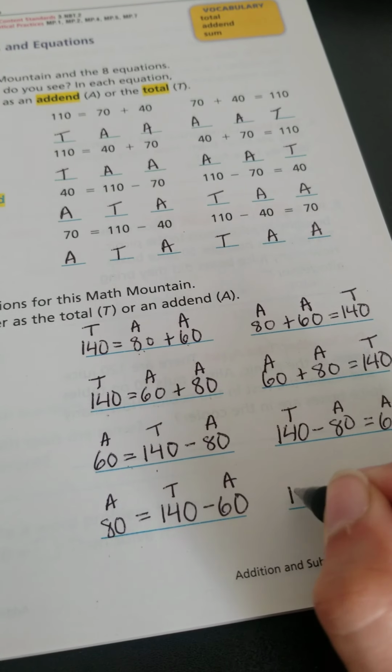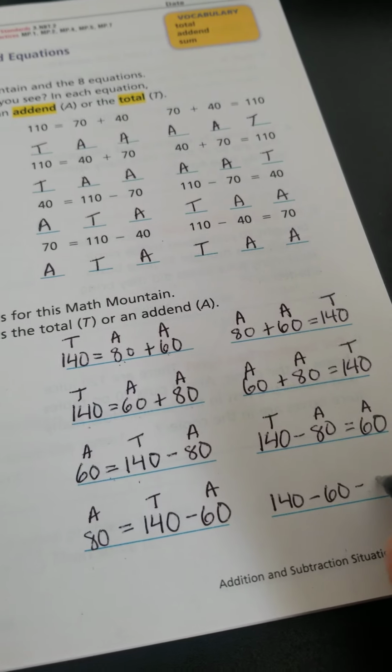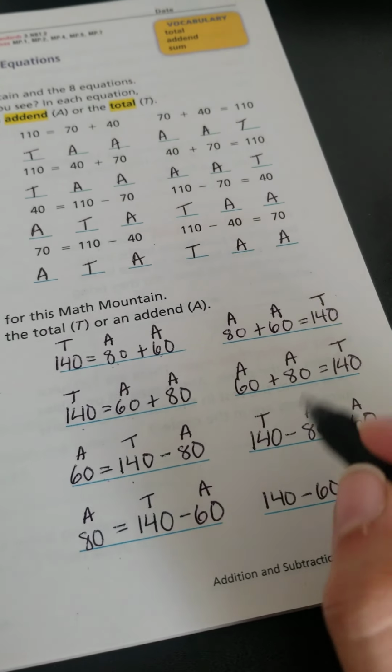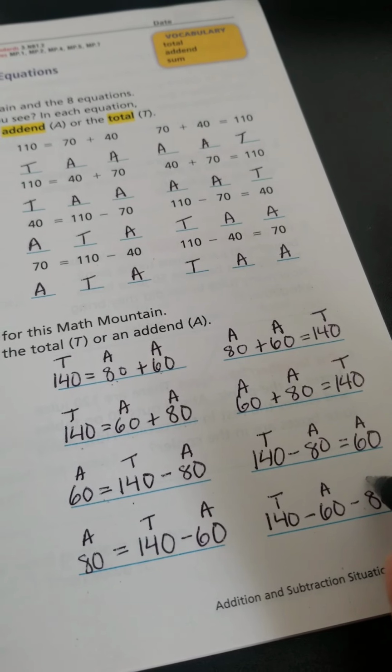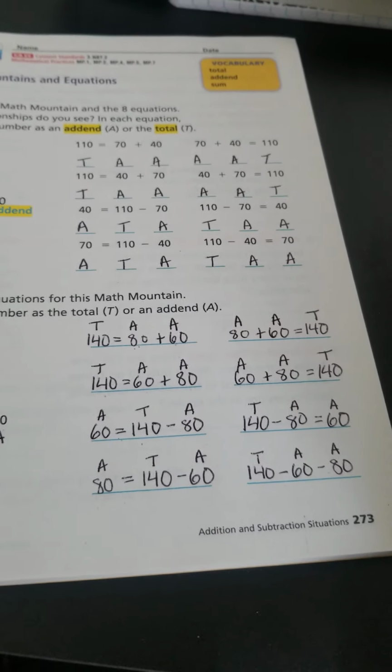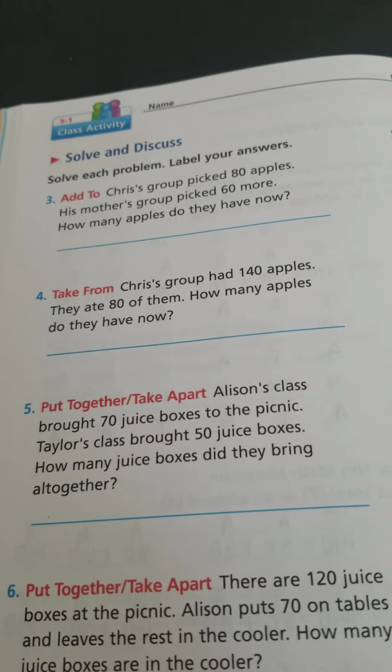And right here, 140 minus 60 equals 80. Total, addend, and addend. Okay, that's all. Let's go ahead and flip the page.